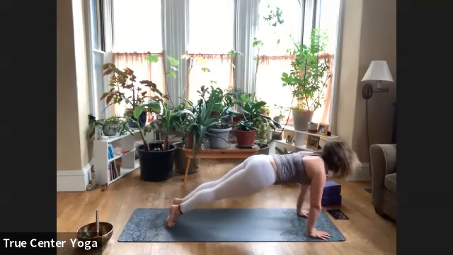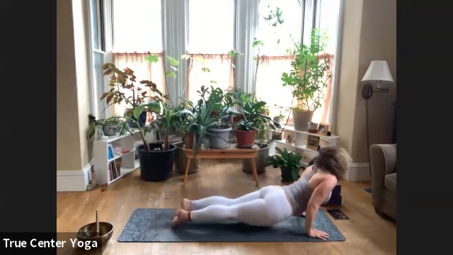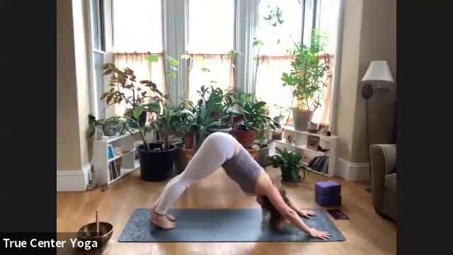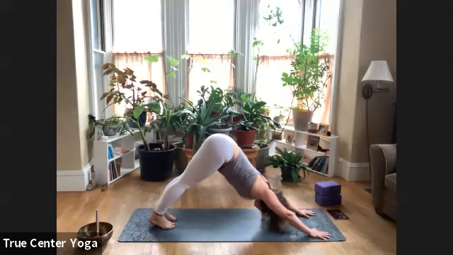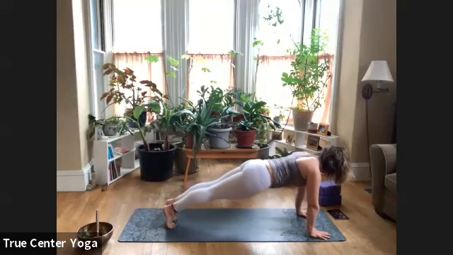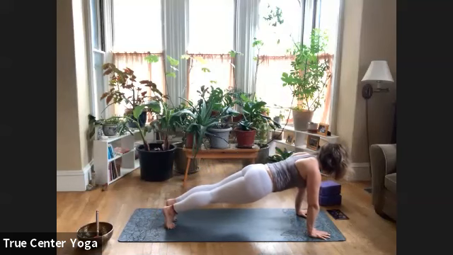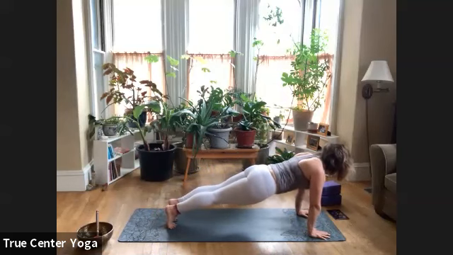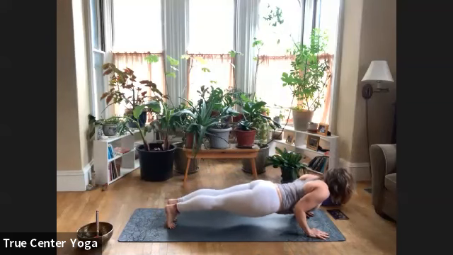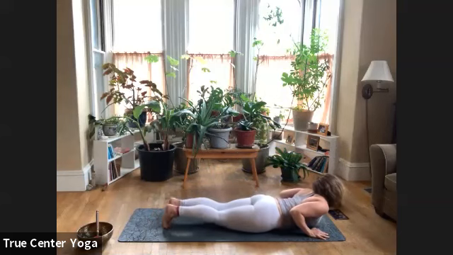Inhale, high plank. Exhale, lower. Inhale, up dog or cobra. Exhale, press back. Downward facing dog. So if you moved, you can chaturanga. We're going to take a really slow chaturanga. So find a nice, solid plank position. And bend the elbows next to the body so you can chaturanga as slowly as possible to the belly.